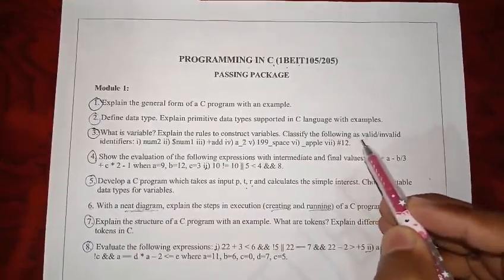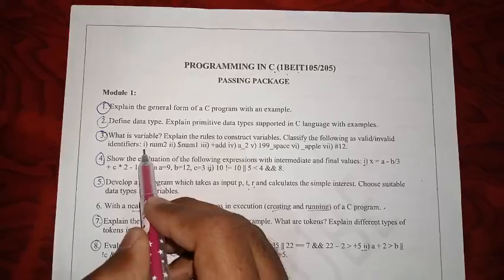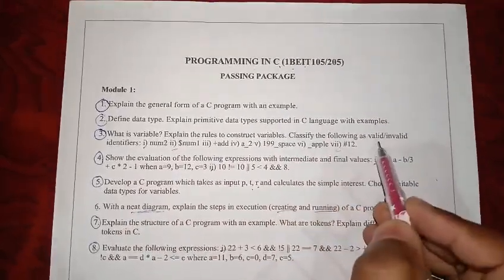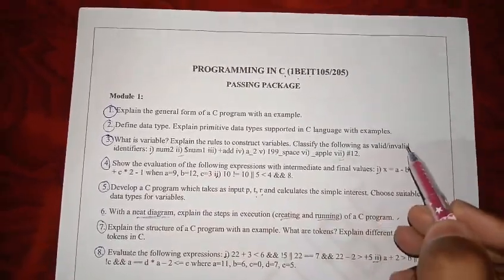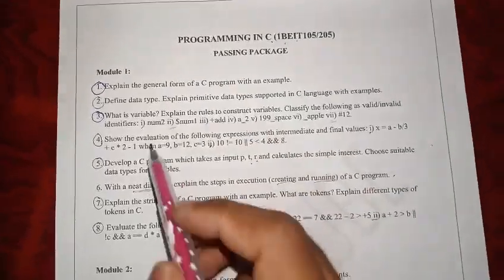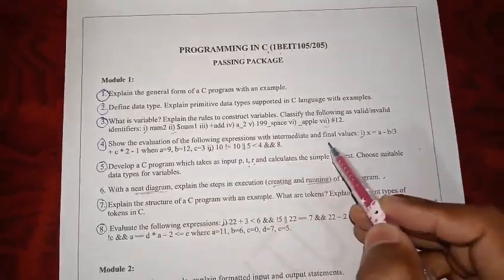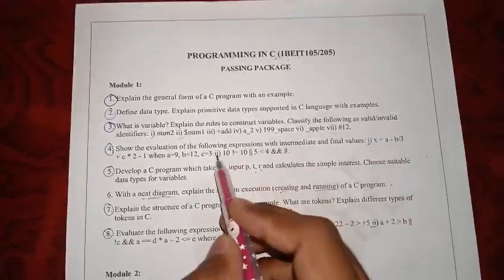Classify the following as valid or invalid identifiers. We are having sub questions like 1, 2, 3 to 7. We have to classify that these sub questions are valid or invalid using the rules to construct variables. Question number 4, show the evaluation of following expressions with intermediate and final values. We are having sub questions 1 and 2.